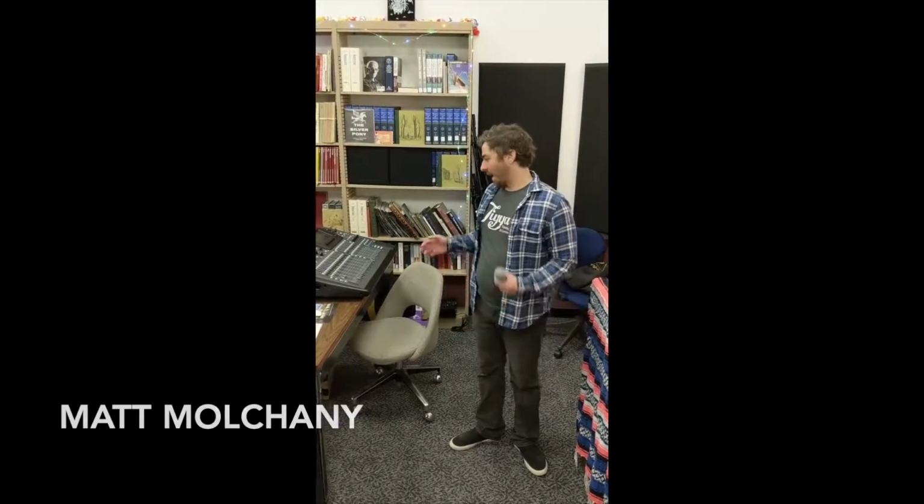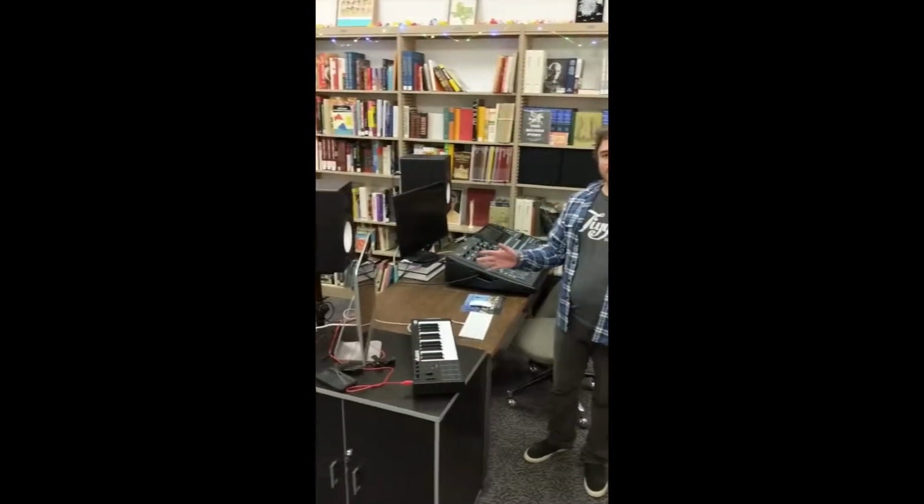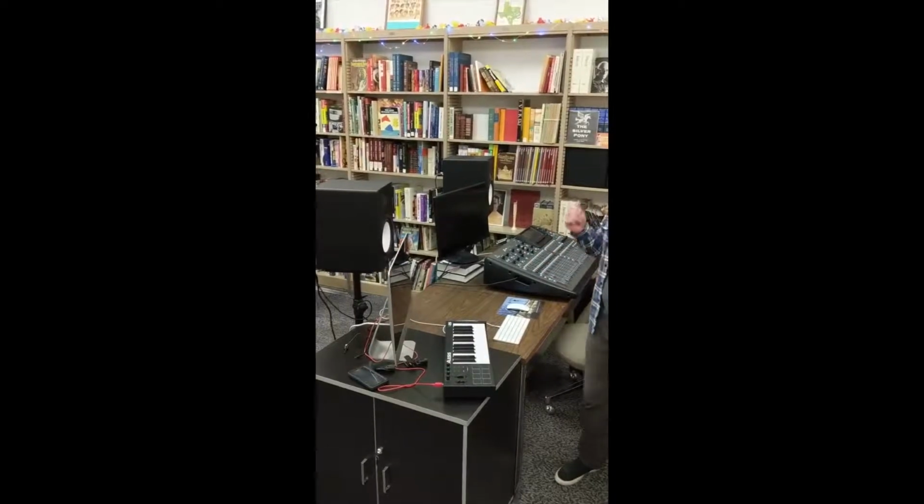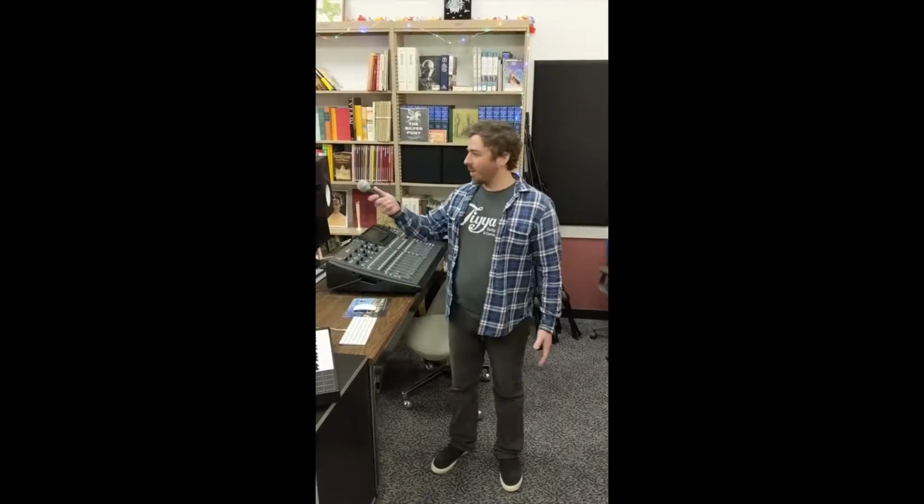It is a 32-input digital recording studio based around this Behringer X32 and a Macintosh computer with lots of great software for loops, beats, MIDI stuff, all the good stuff. We have lots of microphones as well for capturing voices, instruments, whatever you want really. It's a beautiful big room that's here for you.